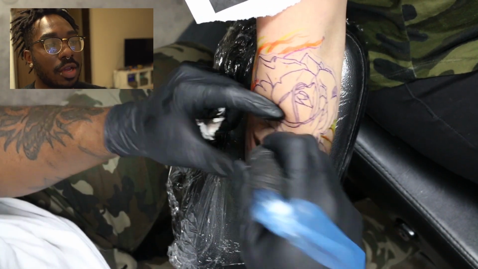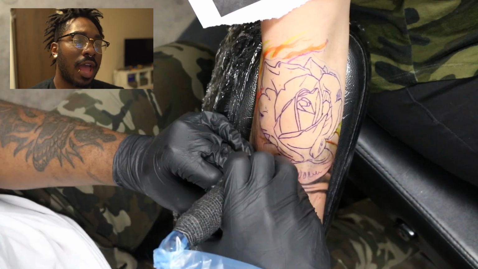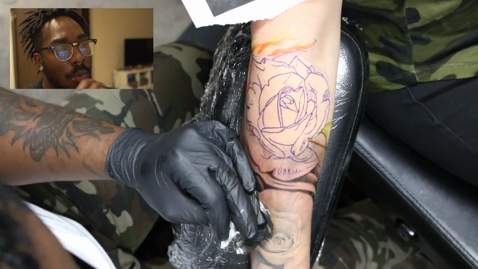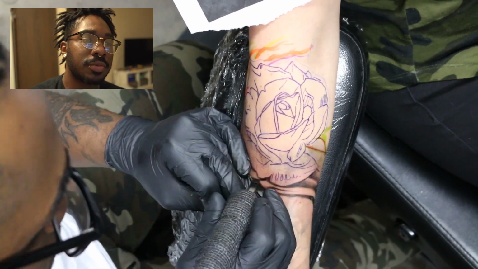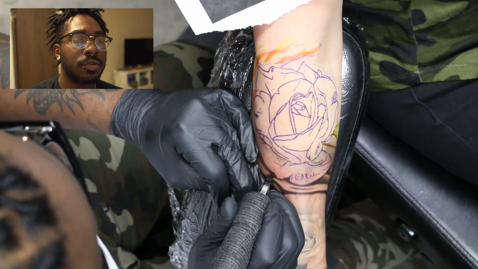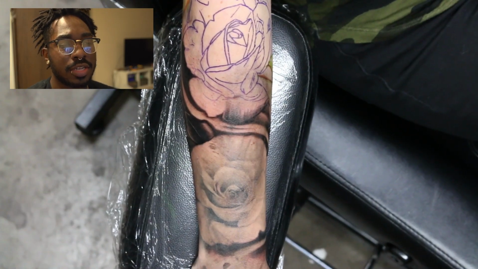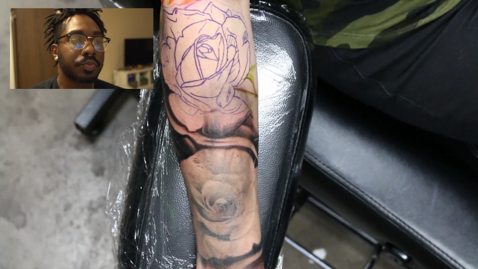All right, so it looks like I'm starting to establish some edges on the bottom petal. Sometimes I'll do that first, try to block out what's around an object, try to establish the edge.